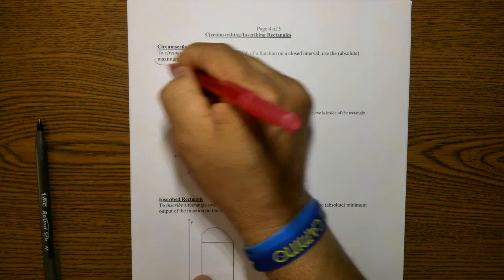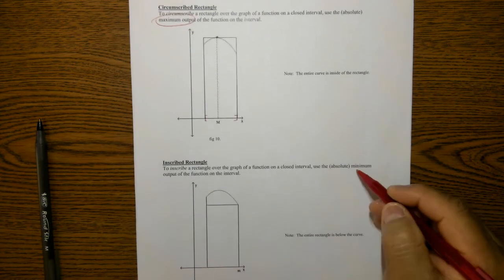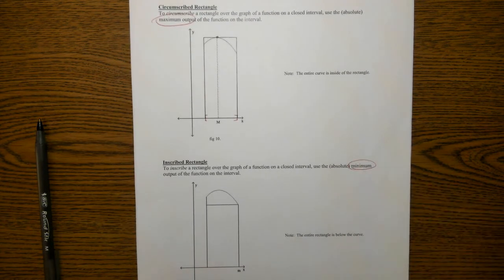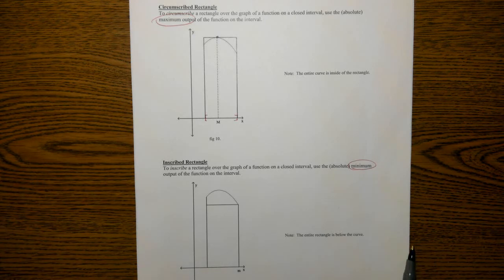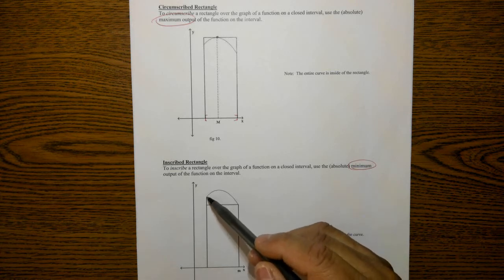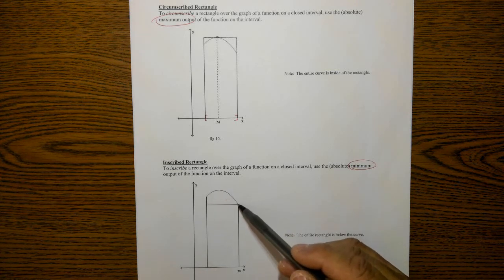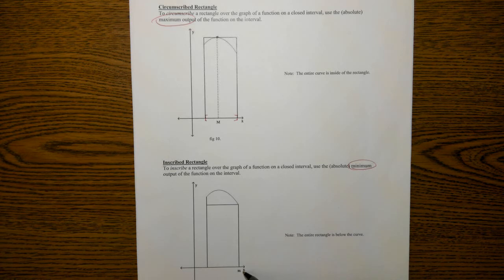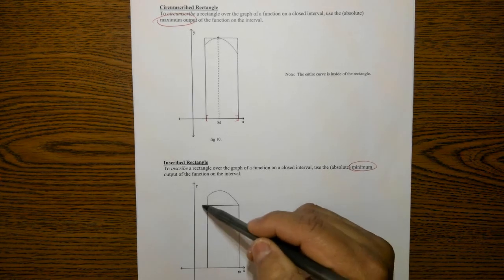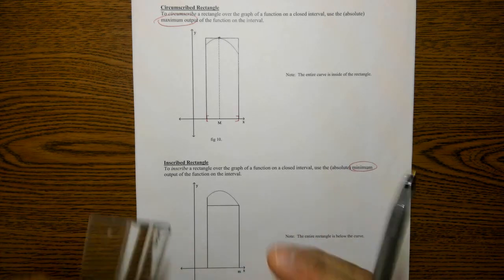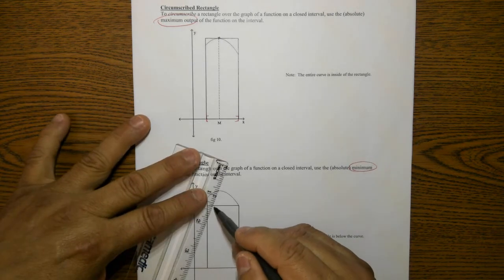Now, if we want to inscribe a rectangle, instead of using the maximum output as over here, I'm going to use the minimum output. This time the absolute minimum is occurring at the right endpoint, so that's little m right there. So come up here, square it off that way, and now there's my rectangle.